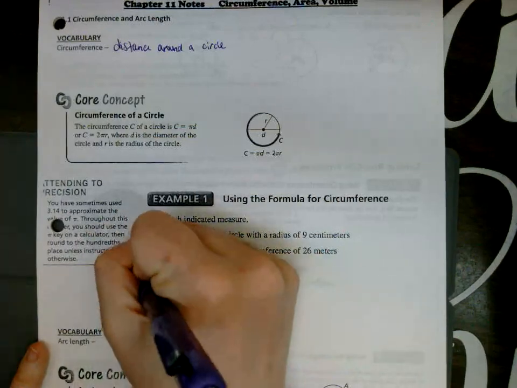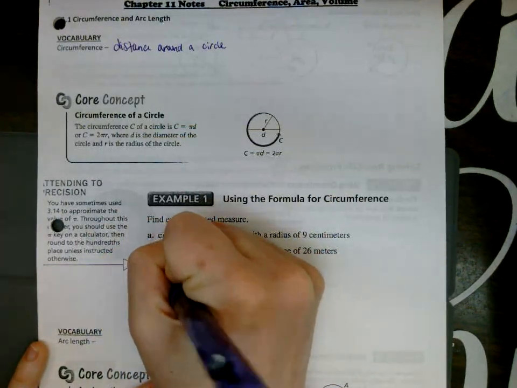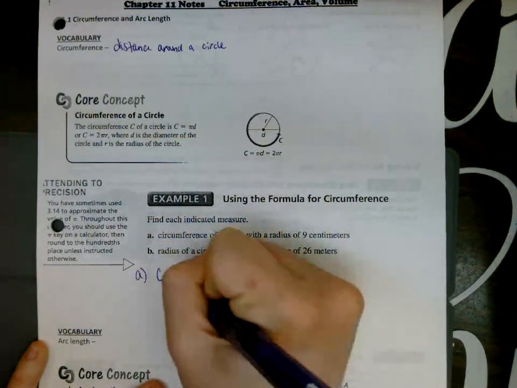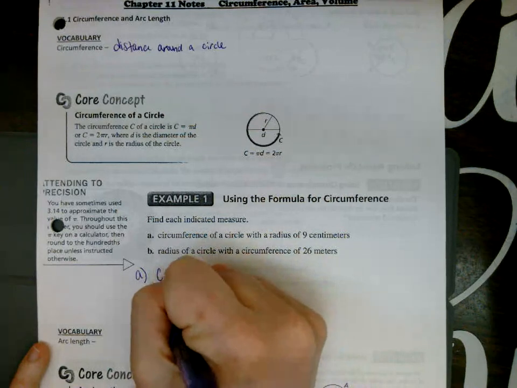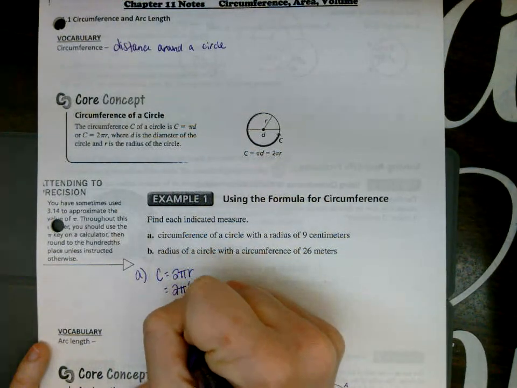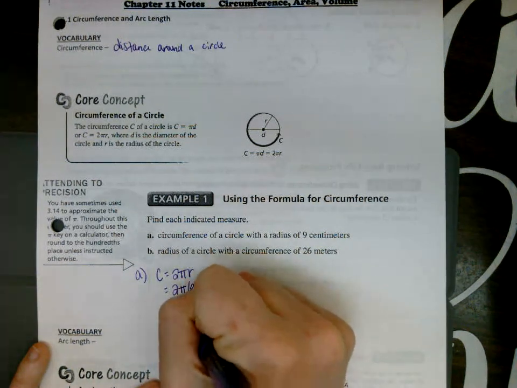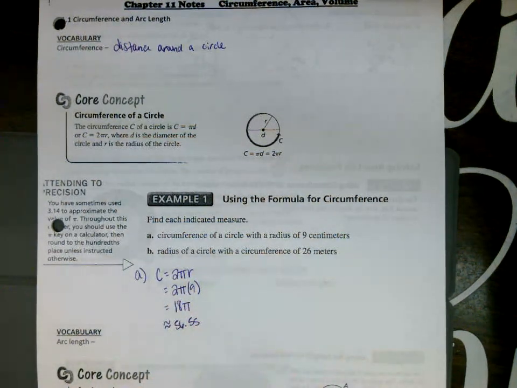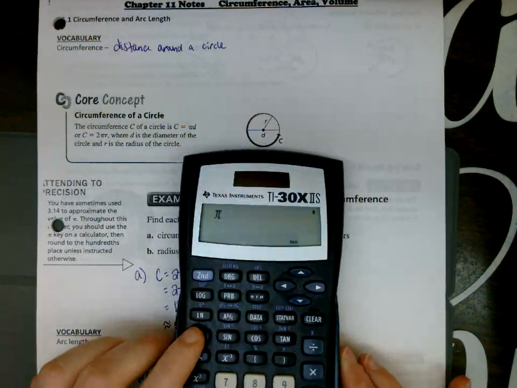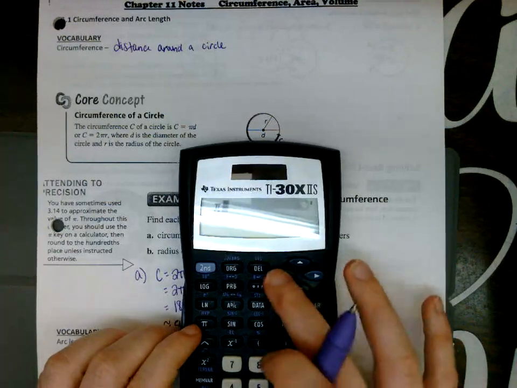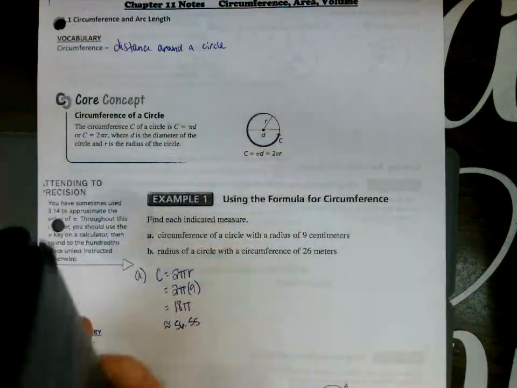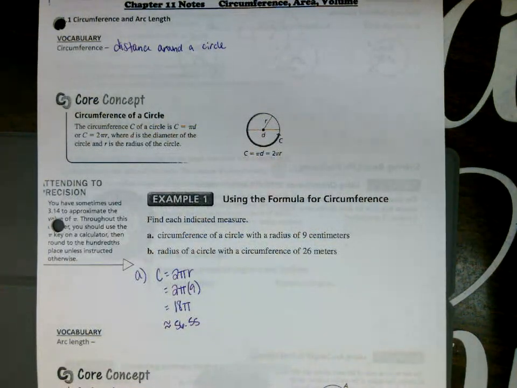If it gives us the radius, we want to use C equals 2 pi r. So 2 pi times the radius, which is 9. That is 18 pi, which is approximately equal to 56.55. Now make sure we know where the pi key is in a calculator. It's right here. We like to use that instead of just 3.14 because it's more precise this way.